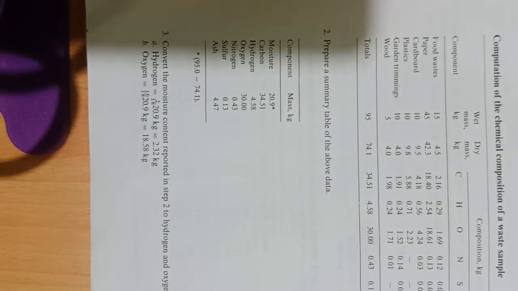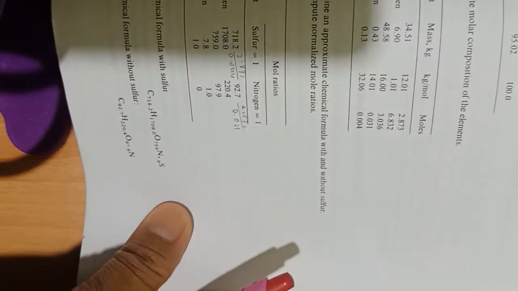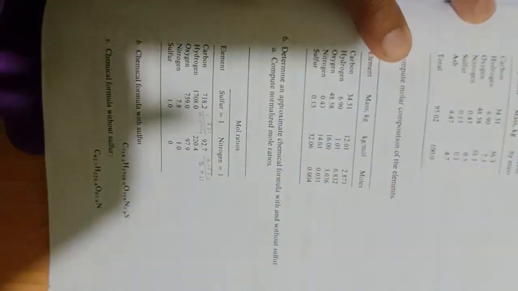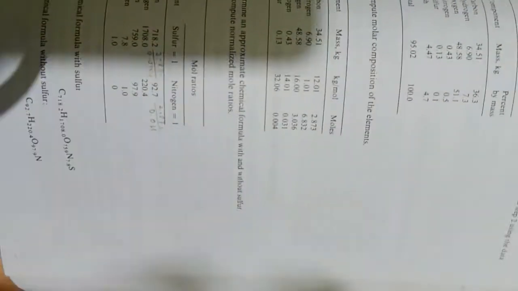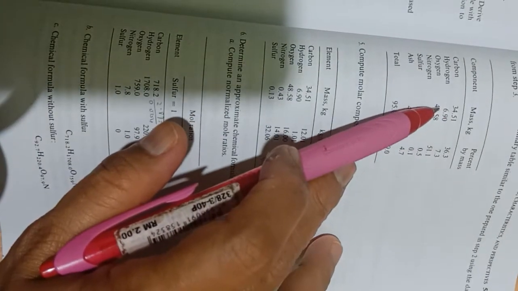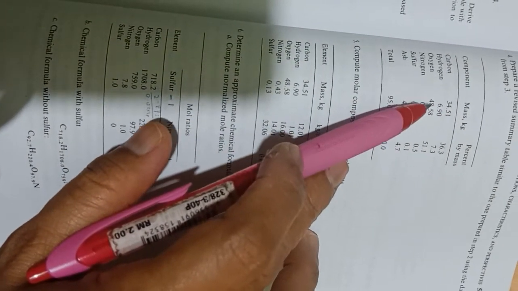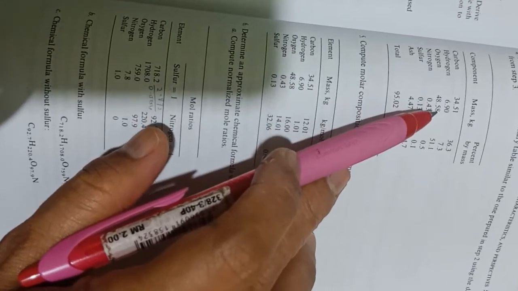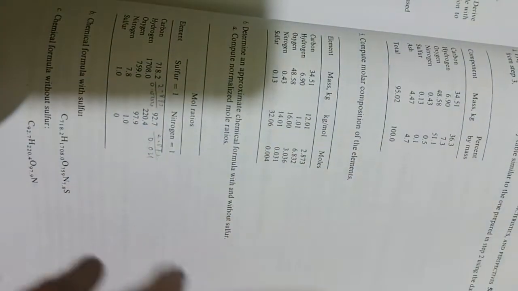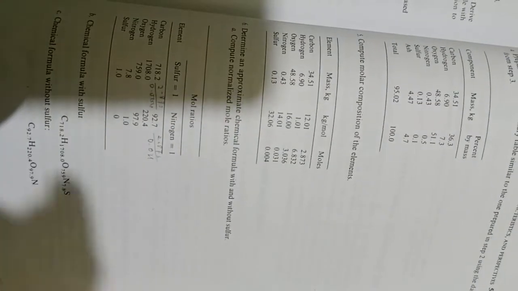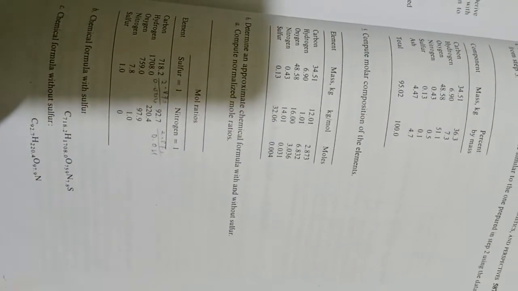The next step is preparing this table, where you total up the amount of hydrogen and oxygen from just now. If you compare, the amount of hydrogen and also oxygen have increased.